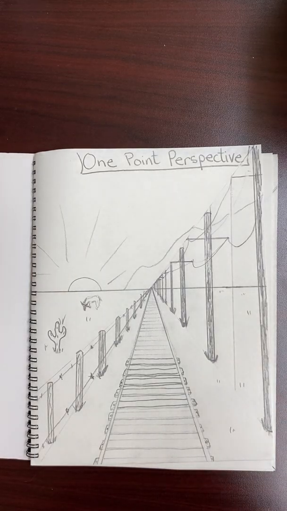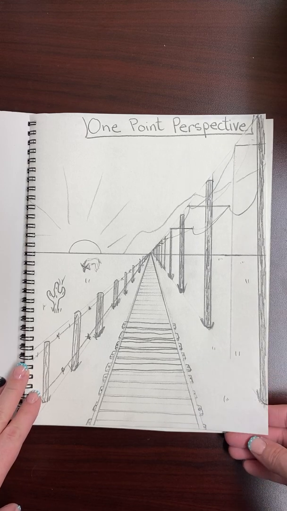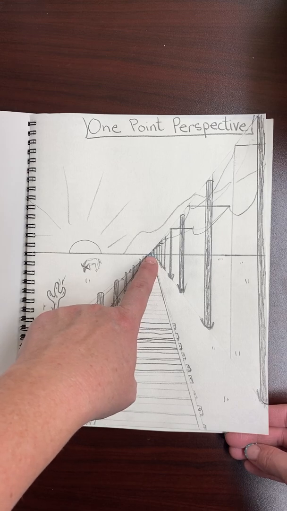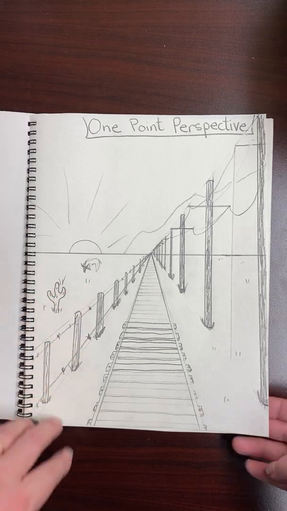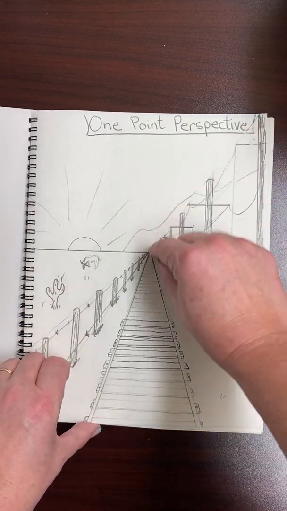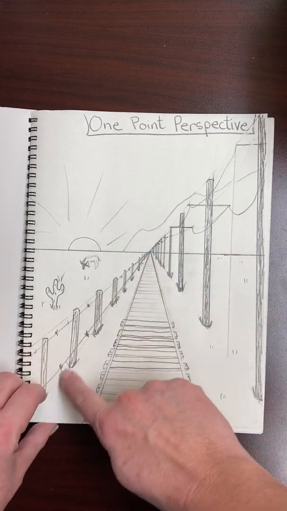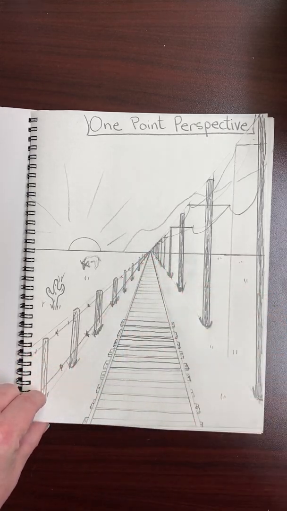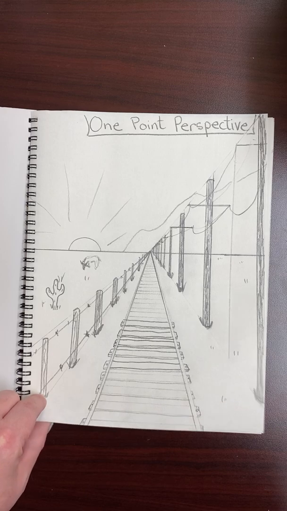Okay, in this video we're going to talk about one-point perspective. One-point perspective is a way of creating depth in your picture. If you look here, there's one point that everything goes to in this picture, like the power lines. They get smaller as they go farther away, and the fence posts and the train tracks all go smaller until they disappear all at the same point in the distance.